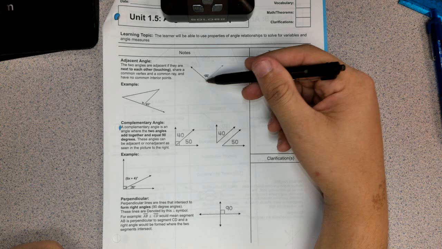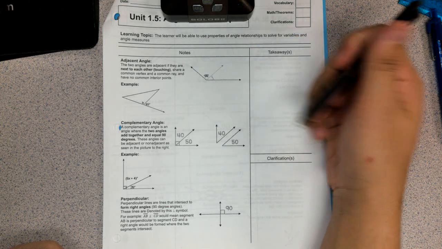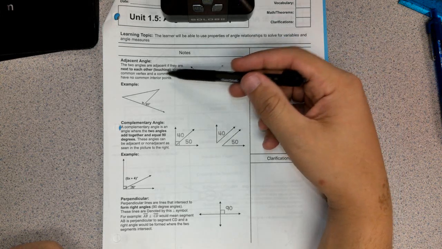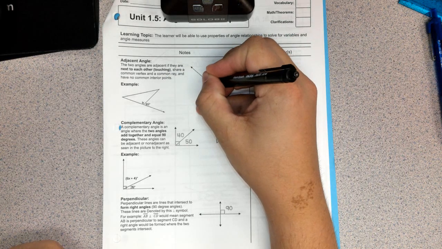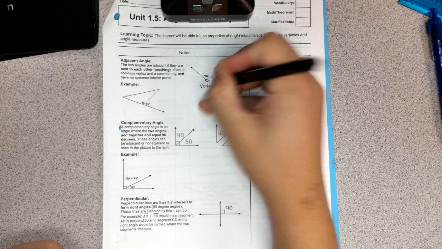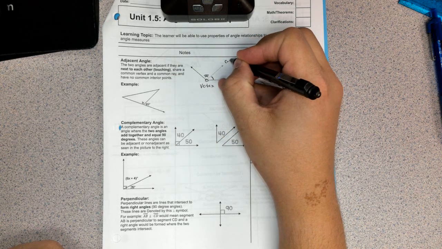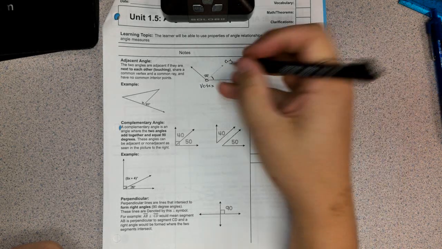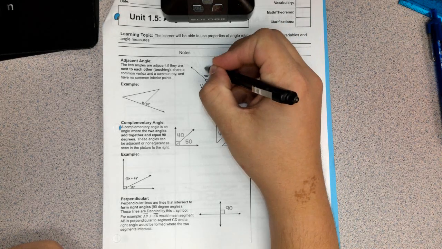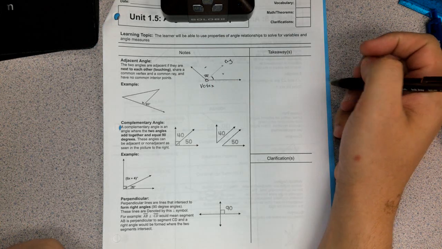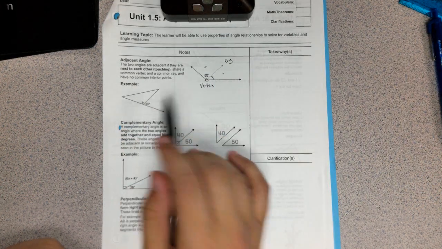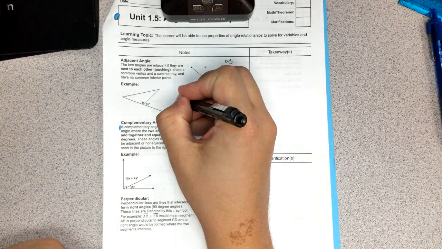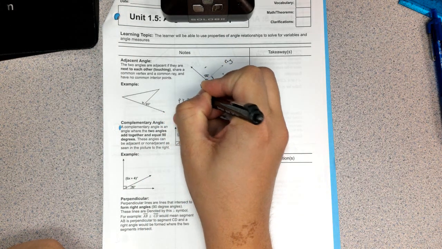They could be on the same line, they could have a ray, they could be bisected, but it's when two angles are next to each other or touching, and they share a common vertex and a common ray, okay? And have no common interior points, as seen here. Like this is the interior point of that angle, this is the interior point of that angle. And we use that in order to solve angle addition postulate problems, or part plus part equals whole problems.